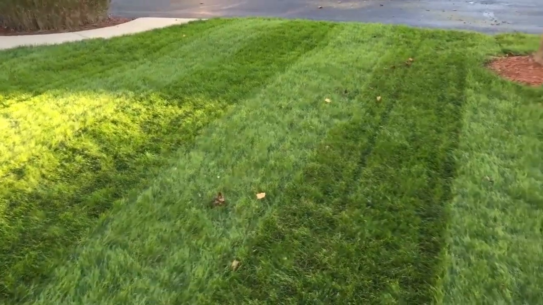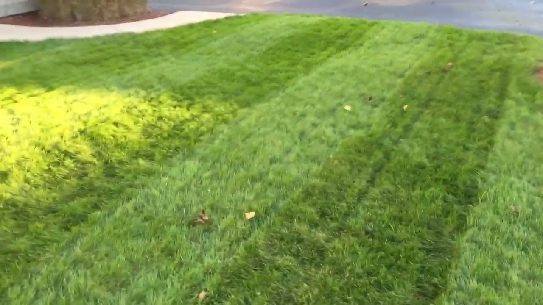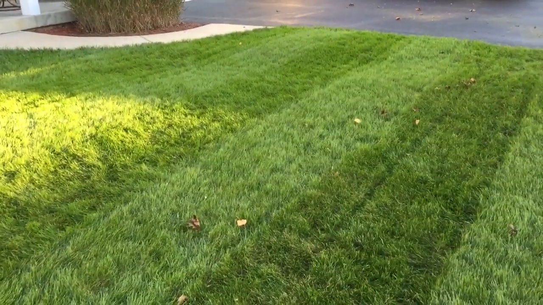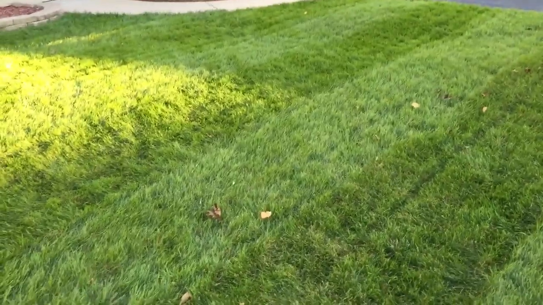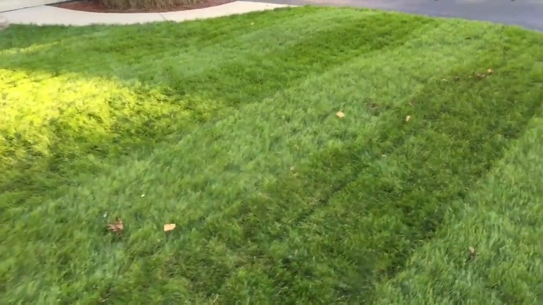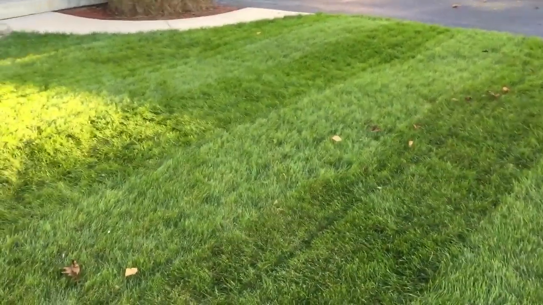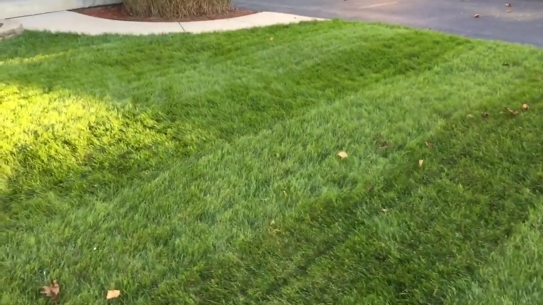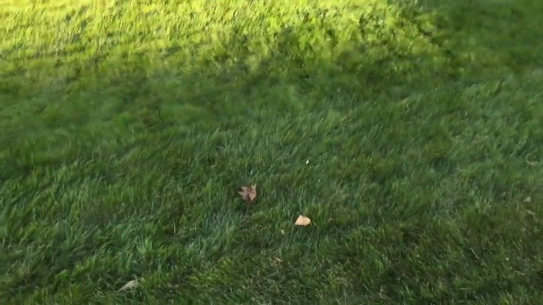So this is one of my last stripings of the year, because as I set my mower height lower and lower, I no longer mow stripes because the stripes aren't as distinct anymore, because you need that higher grass height to have better stripes. But anyway, it's a little tangent. So I don't see any signs of the brown spots anymore. All you see is my footprints.